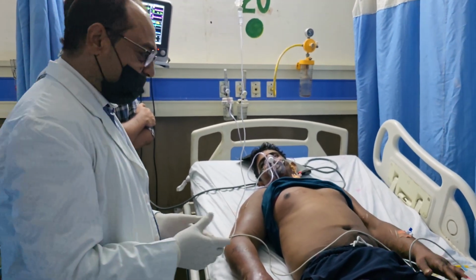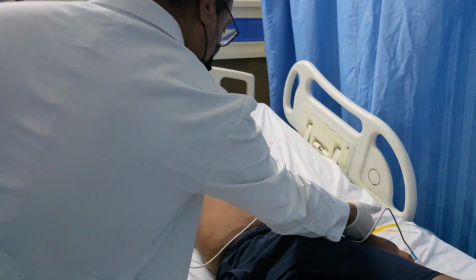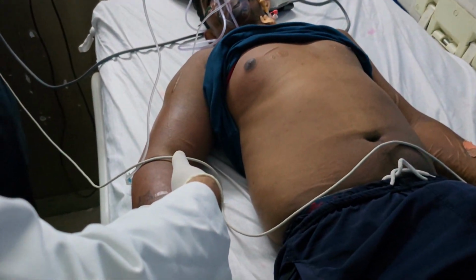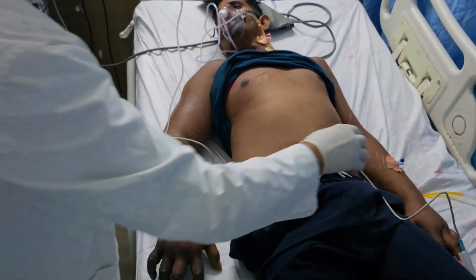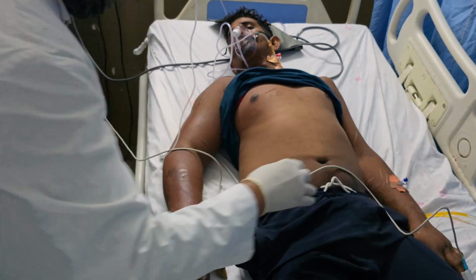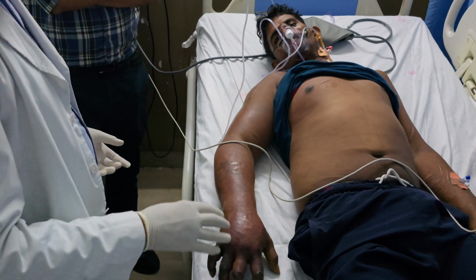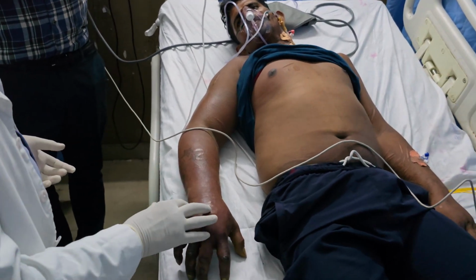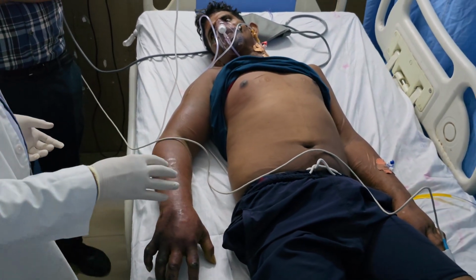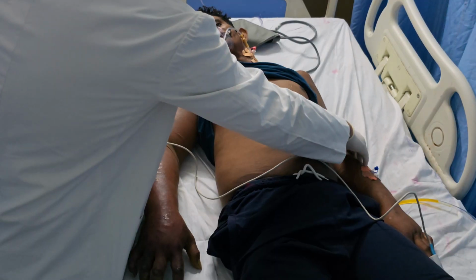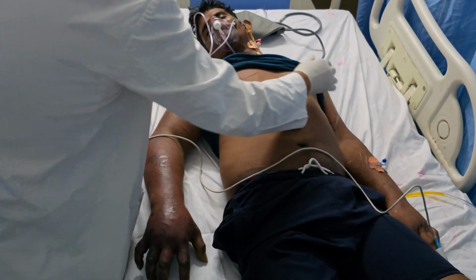Now, if you see, you have to examine, you have to see for local temperature. The local temperature on this side is raised, and we will see for tenderness. You see, it's highly tender, and there is edema of the whole hand. Tenderness is not there on this side, neither on this side.